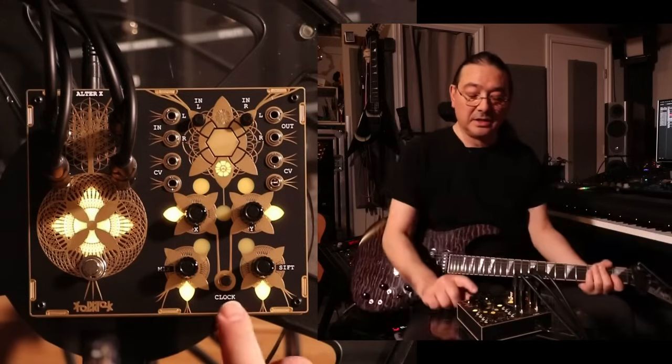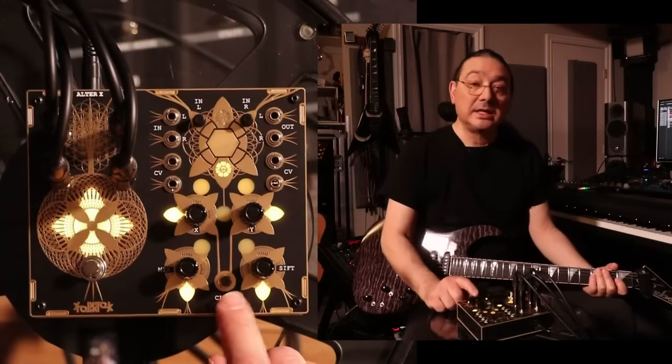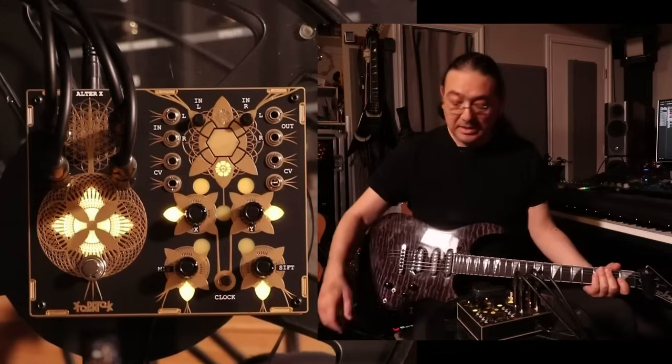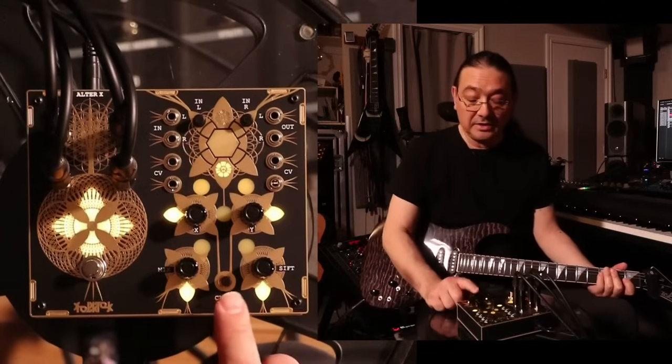Now this clock here, I just want to point out, it's not synced to the sequencer. I'll explain this a little bit later in the video.